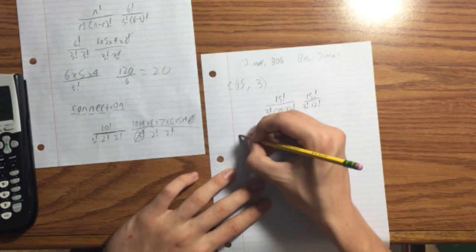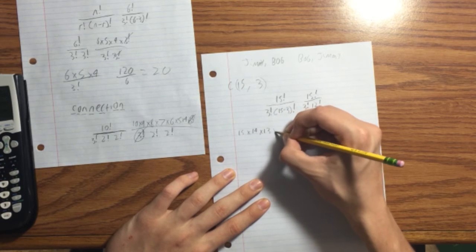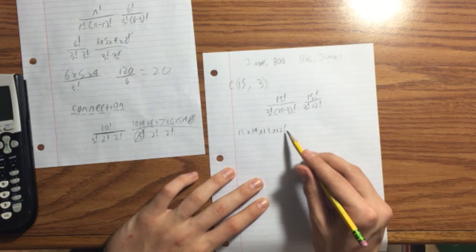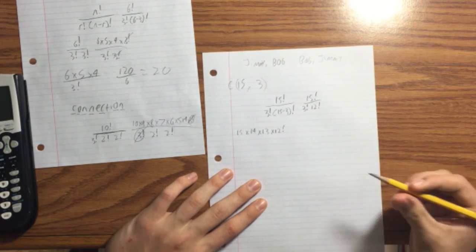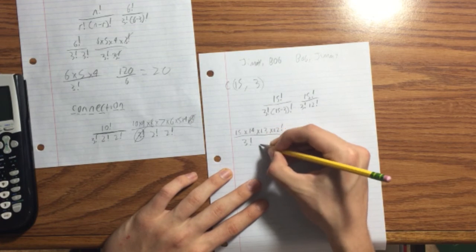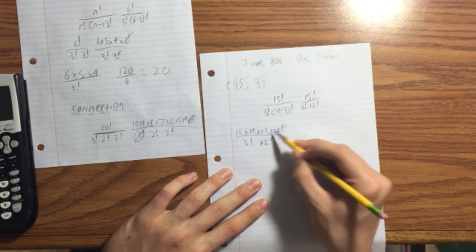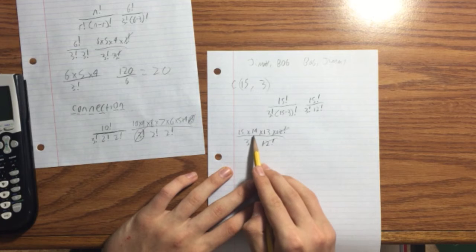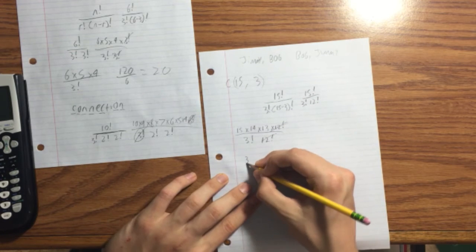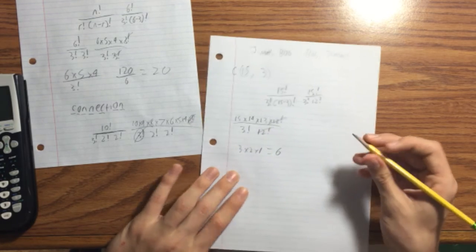Now we can extend this out, so 15 times 14 times 13 times 12 factorial, because after that it's just 12 factorial, because 12 times 11 times 10 times 9, over 3 factorial, 12 factorial. So we can cancel the 12 factorials out, and we're left with 15 times 14 times 13 over 3 factorial. And 3 factorial is pretty small, it's just 3 times 2 times 1, which is equal to 6.